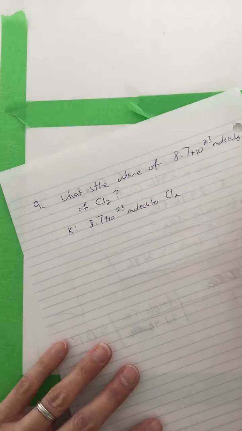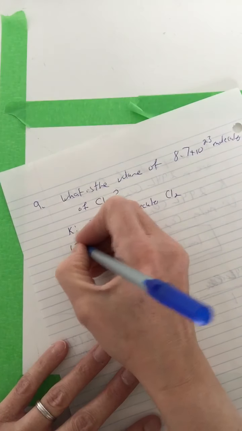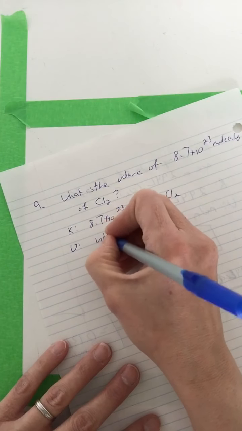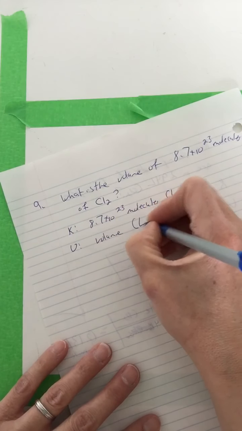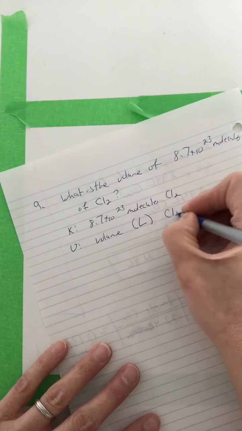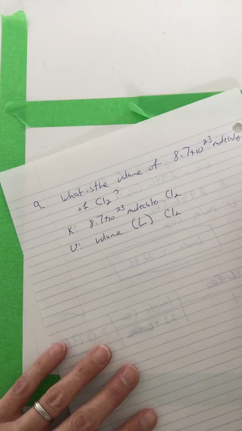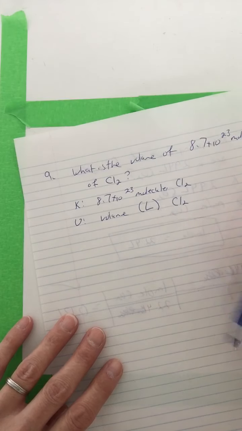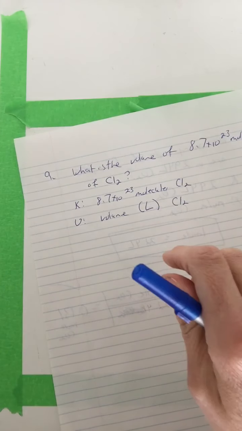Of chlorine gas, Cl2, our unknown. What is the volume? So it's asking for volume, which is in liters of Cl2. All right, can I get from molecules to liters with one bunk bed? Do I have a conversion factor that'll get me there?